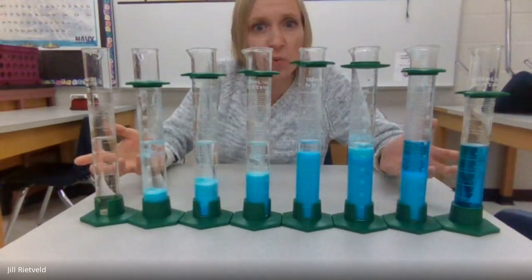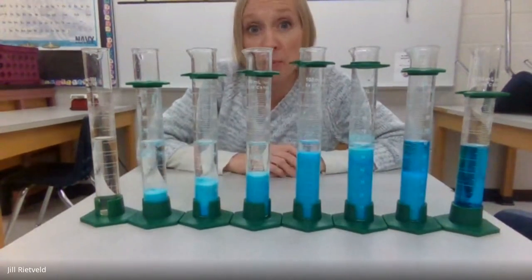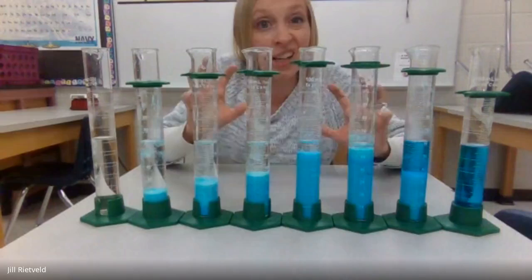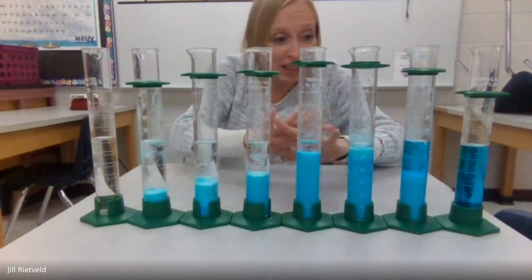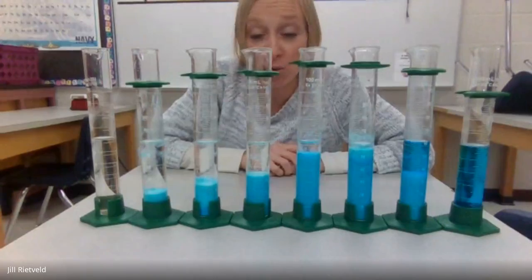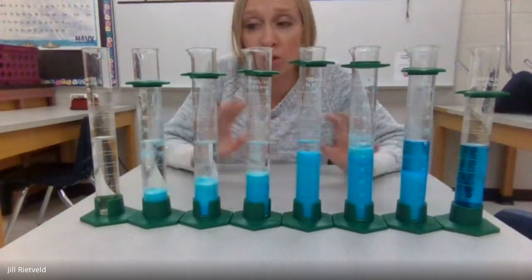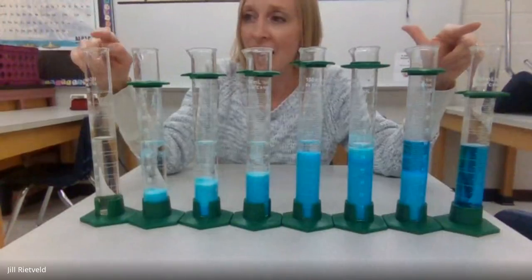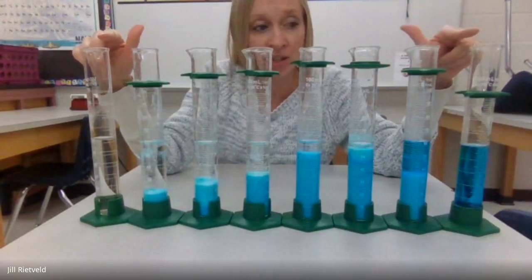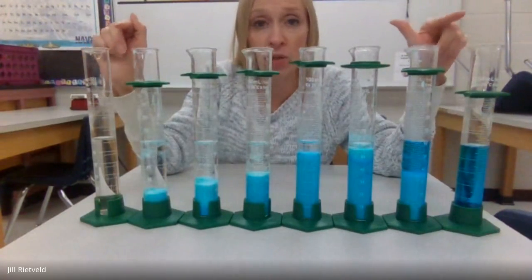What's kind of cool is when the solutions react, they form a precipitate. So I let the precipitate settle over the weekend and then had fun looking at which one made the most precipitate. Both of the solutions, the blue copper chloride and the colorless sodium phosphate, were 0.1 molar solutions.